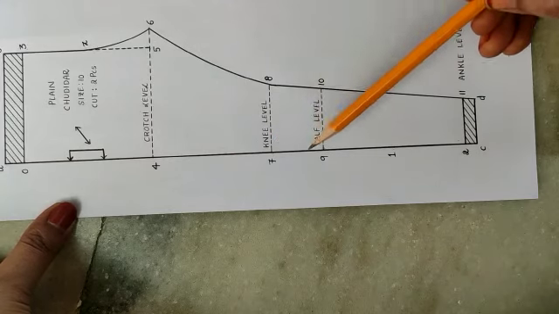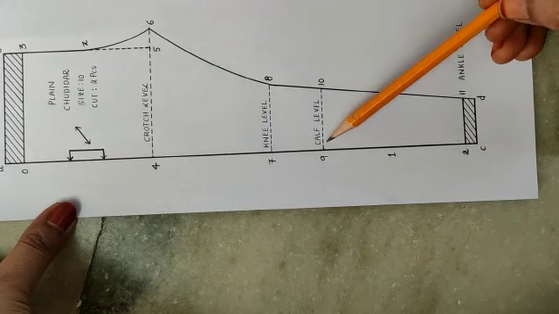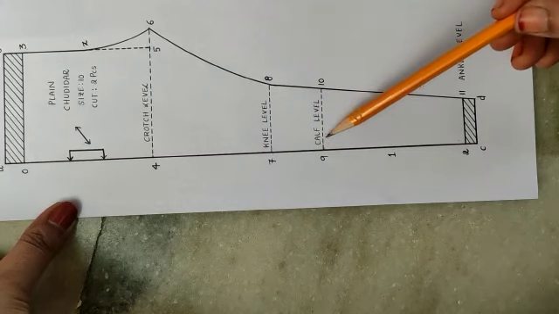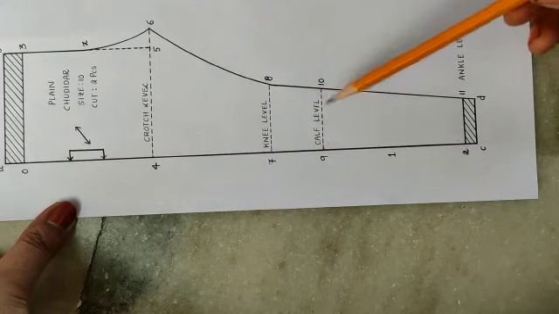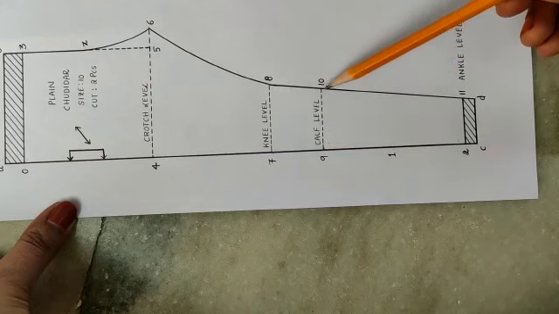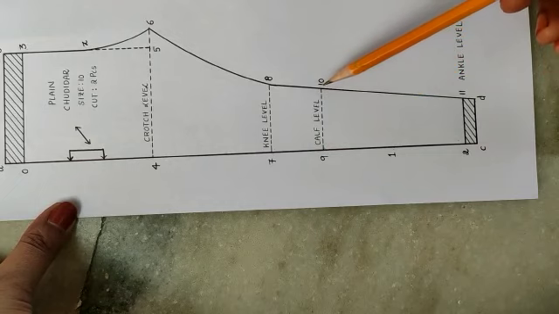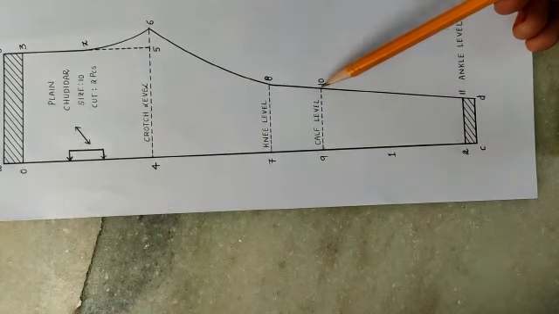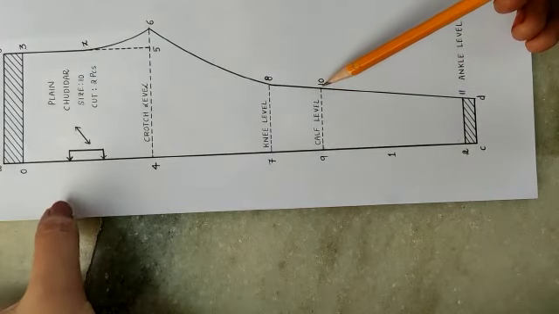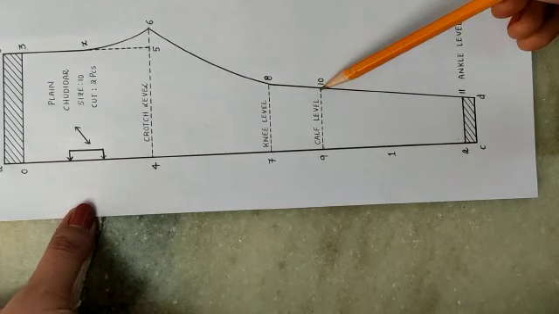Measure 7 to 9 down, 14 centimeters, and from point number 9, square across with a dotted line. This level represents your calf level. Here you take half of your calf round, which is 34 by 2, 17 centimeters. 9 to 10 outward direction is 17 centimeters.